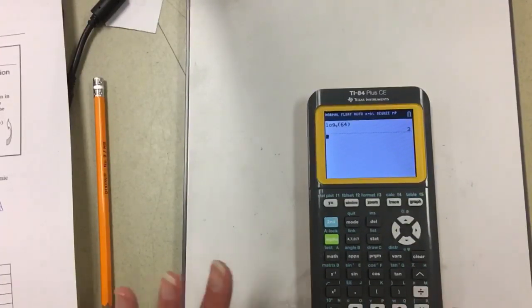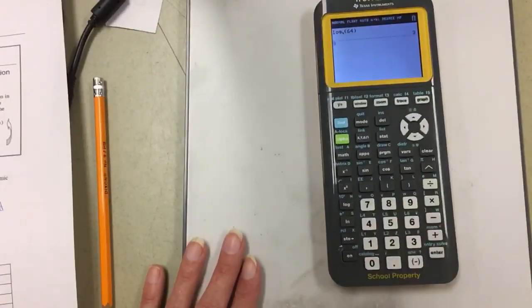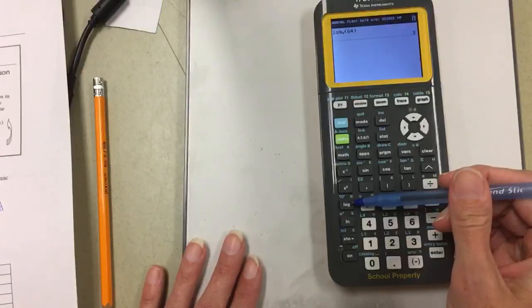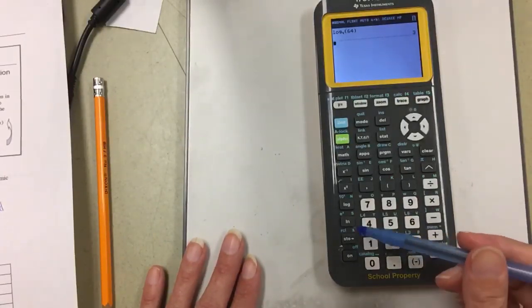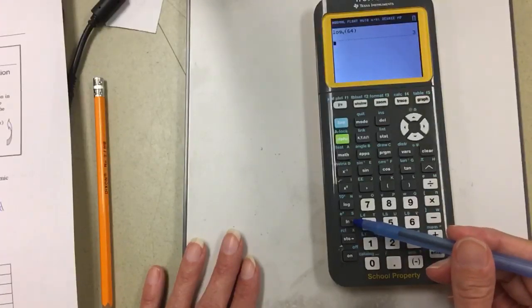There are 2 exceptions. There are a couple special logarithms. If it just says log, no base, that means it's base 10. But you don't have to know that. Just use the key that says plain log. Don't use alpha window. If it says ln, that's a special base called the natural base. We'll talk about it more when I come back. But you just use the ln key on here.